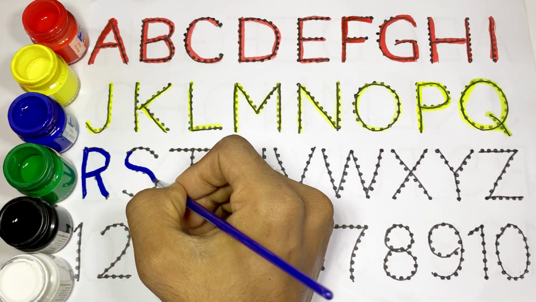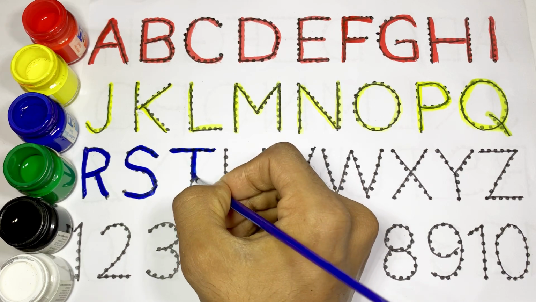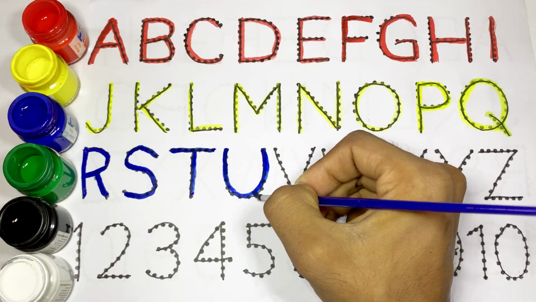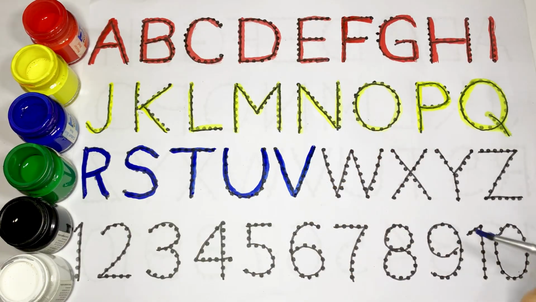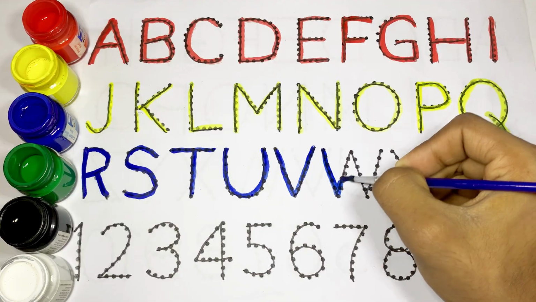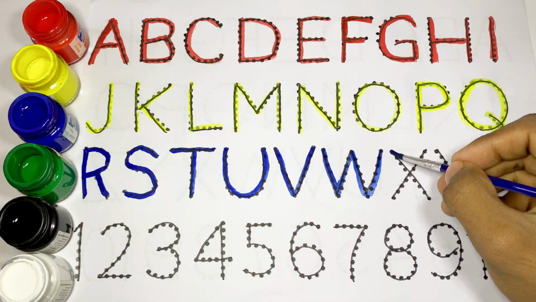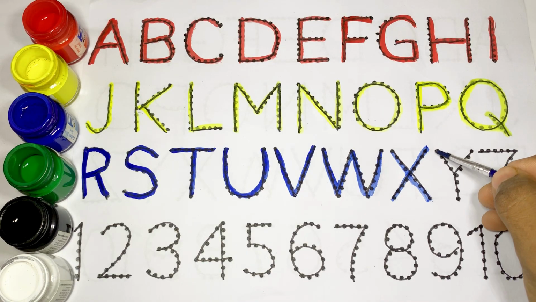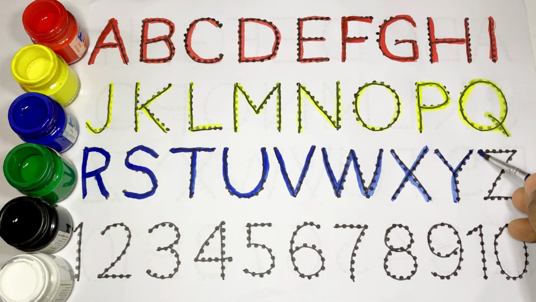S for sun, S for snake, T for teacher, T for tiger, U for umbrella, U for ankle, V for van, V for vanilla, W for wallet, W for wolf, X for x-ray, X for xylophone, Y for yak, Y for yo-yo, and Z for zebra, Z for zoo.